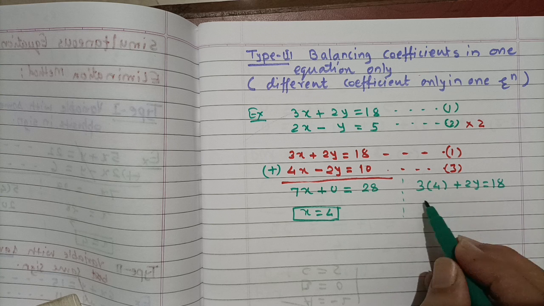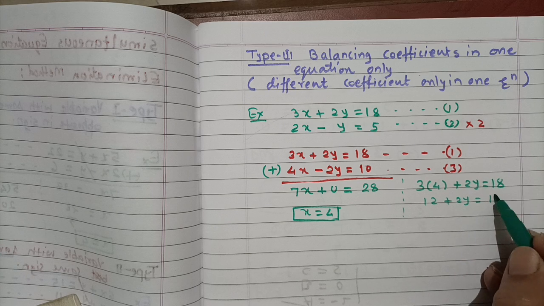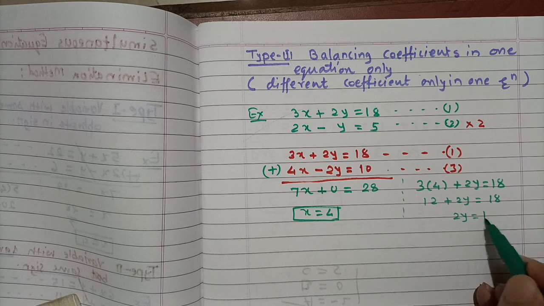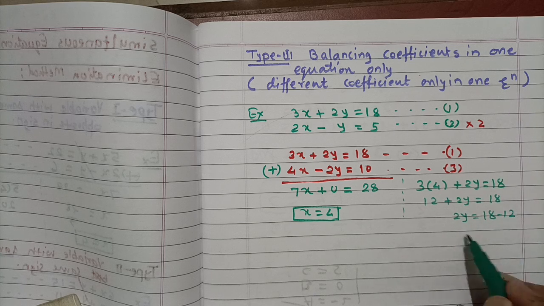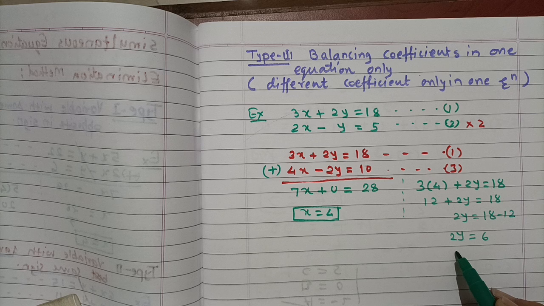So 12 plus 2y is equal to 18. So 2y is equal to 18 minus 12. So 2y is equal to 6. So y is equal to 3.